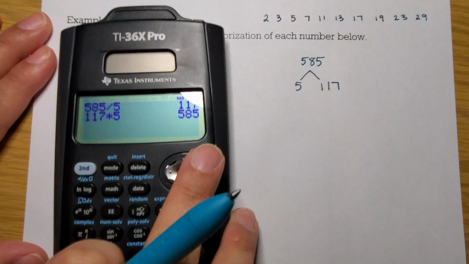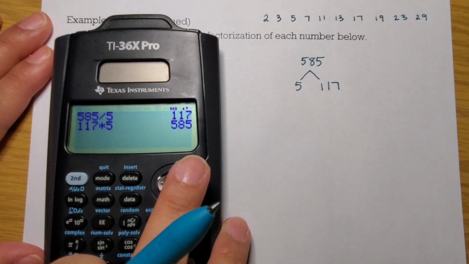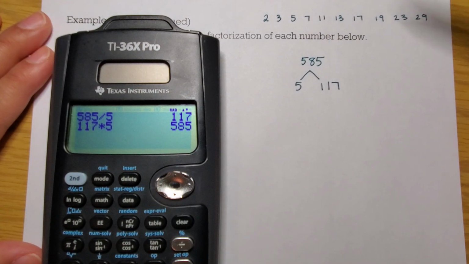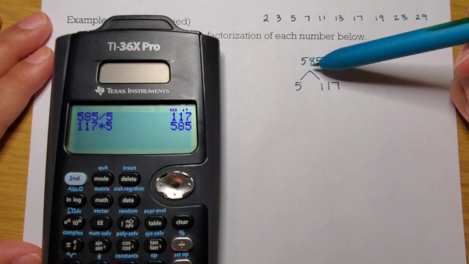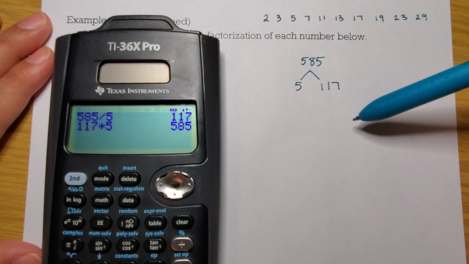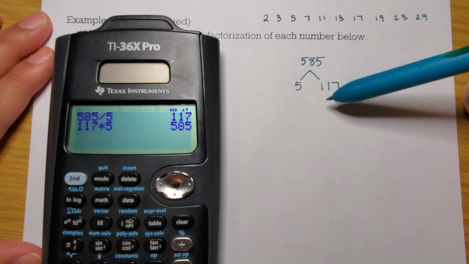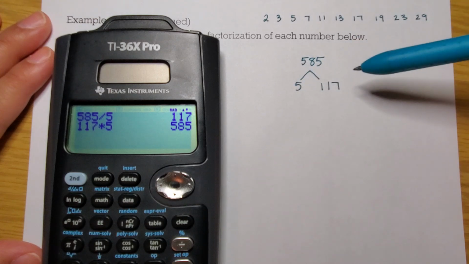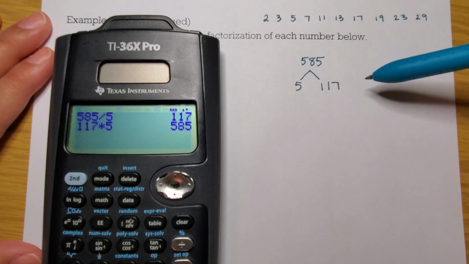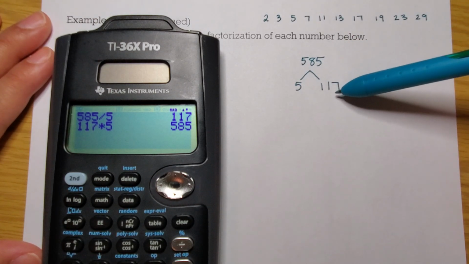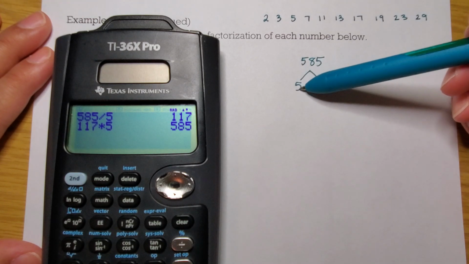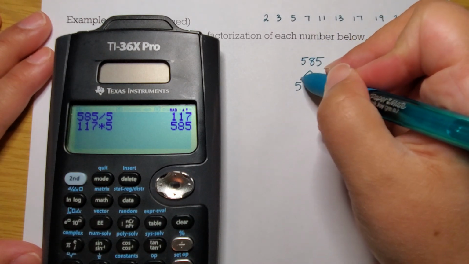So we're going to make it so you can see what's on the screen of the calculator. And so in order to go down the tree here, making the roots as it were, you divide. And if you want to travel back up, you multiply. Now we're going to look at each one of these. And if we get a prime number, we're going to circle it. So 5 is a prime number, so I'm going to circle it.